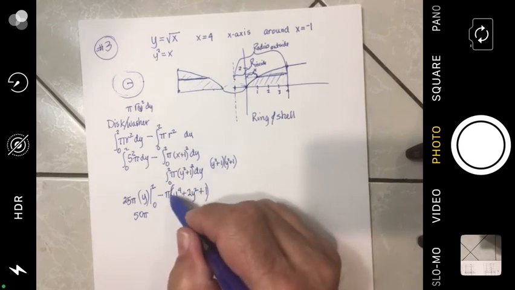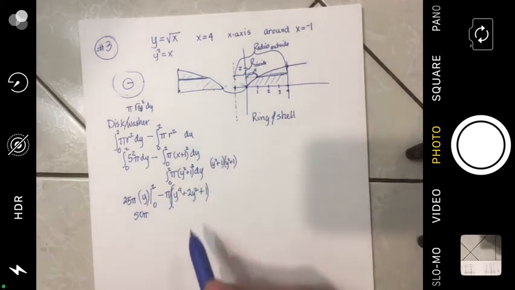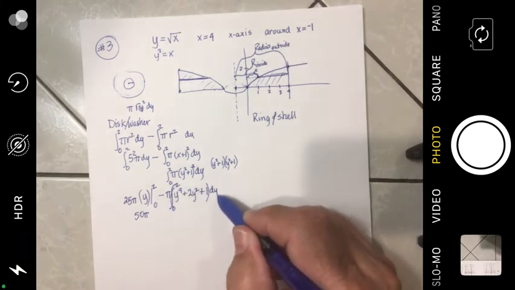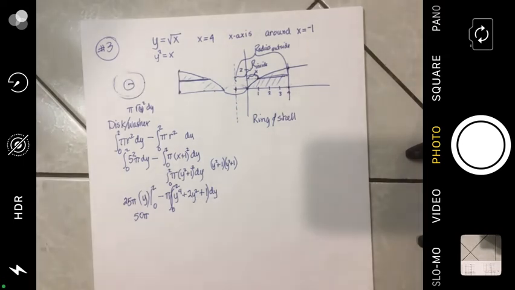And I still have to integrate that. I just multiplied that out, from 0 to 2 dy. The y's and the y's match up, so I can do the integration.